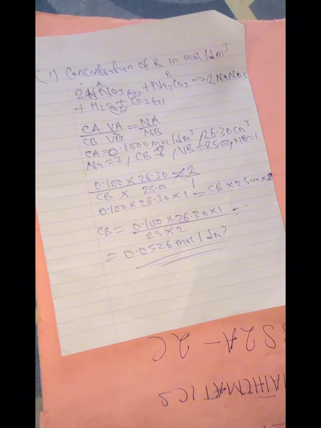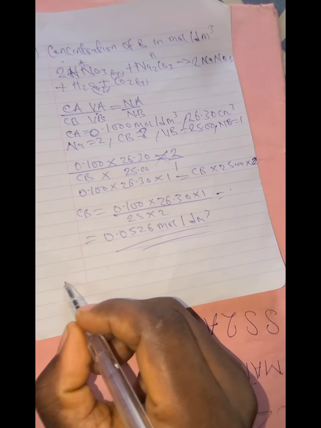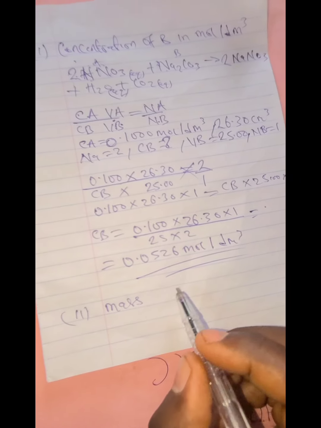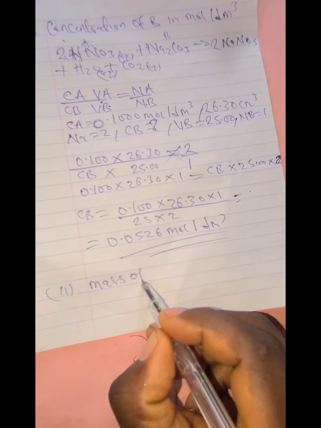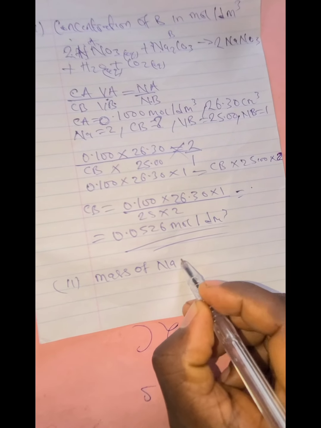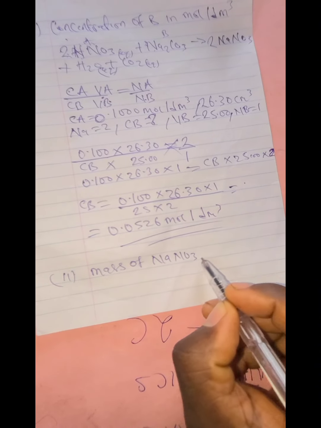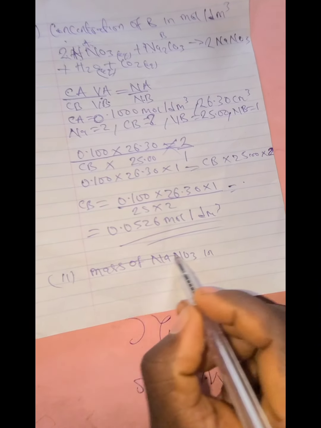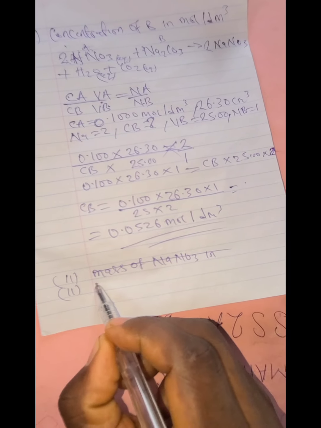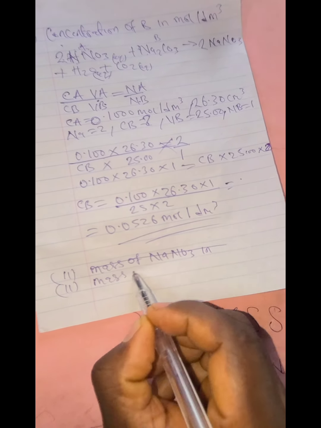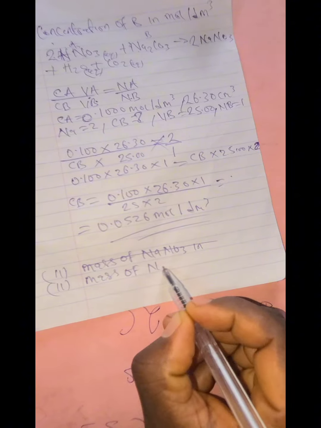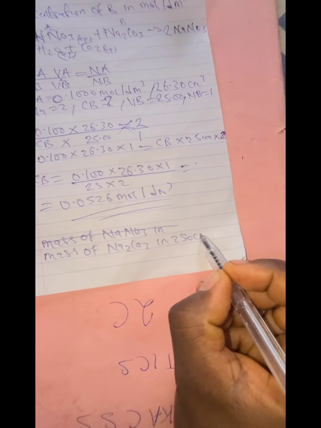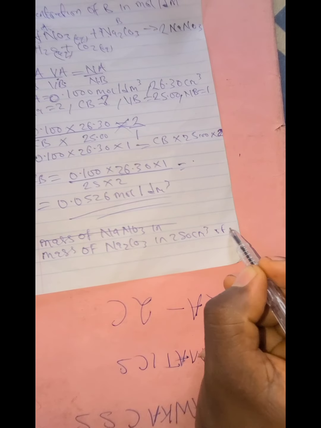So let's look at the next question. So the next question says mass of NaNO3 in, sorry, that's not our second question. Our second question says mass of Na2CO3 in 250 cm cube of B.